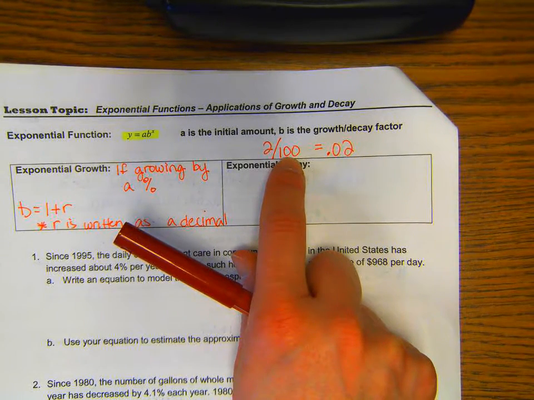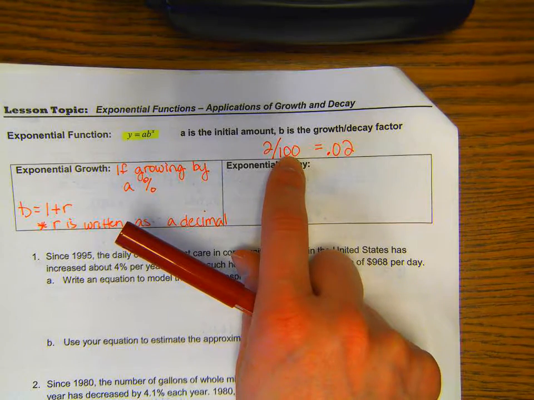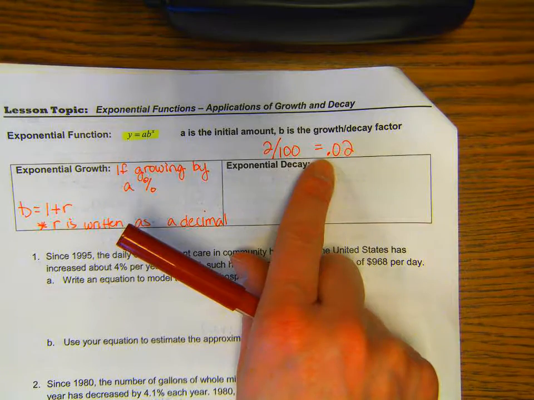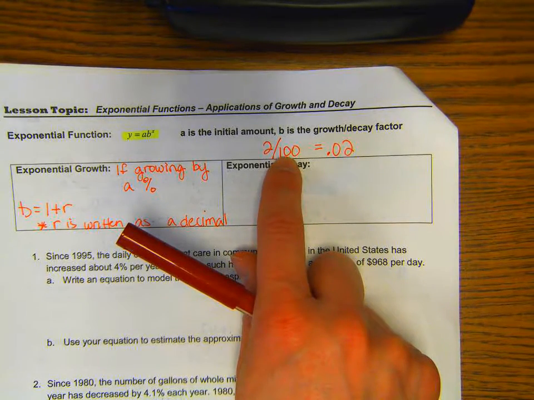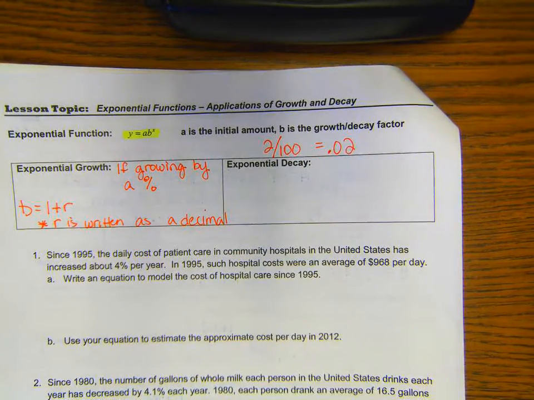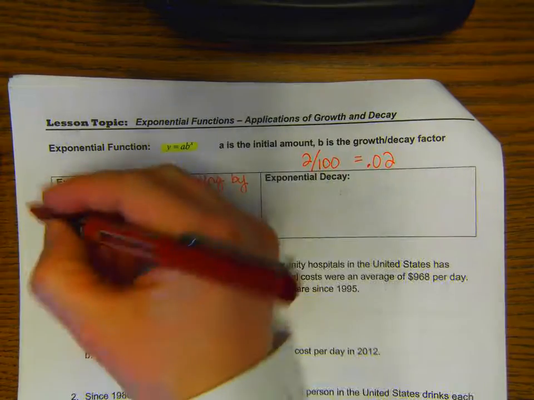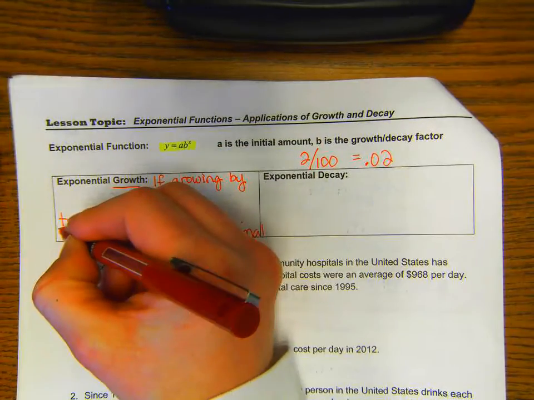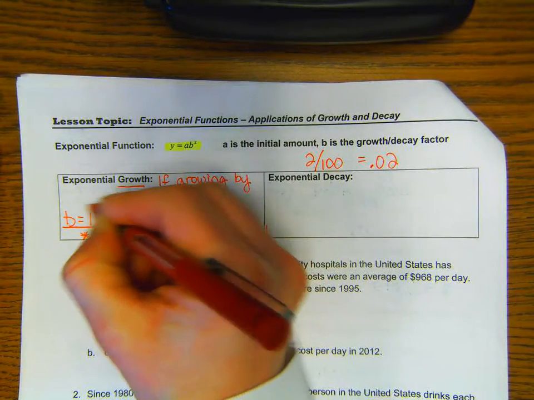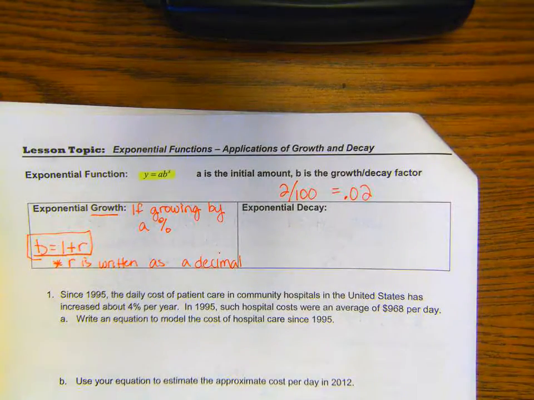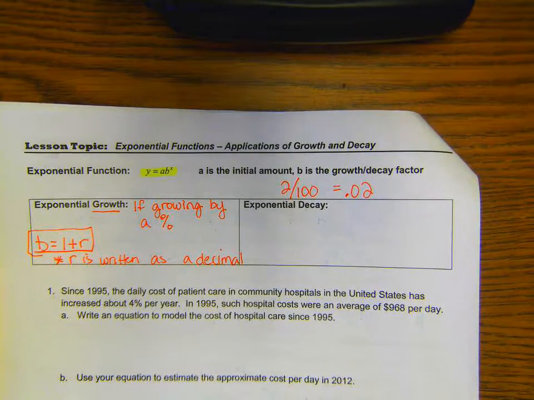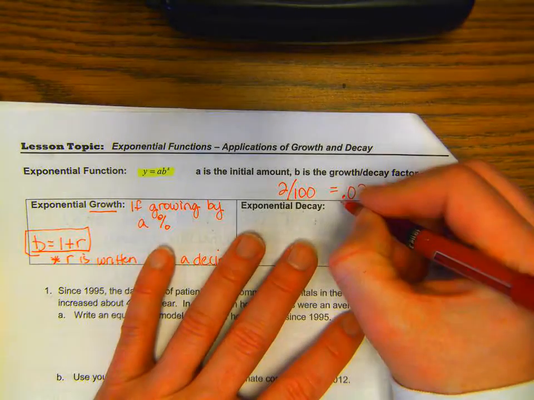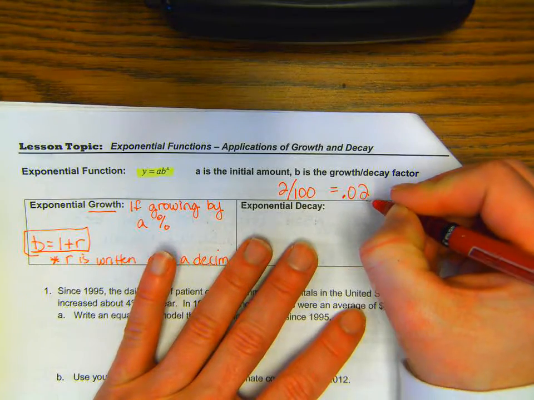So 25% is 25 out of 100, which is 0.25. Is that making sense? If I give you the percent, how could you convert it to a decimal? Move it to the left twice, or divide by 100 if you are ever unsure, okay? But make sure that if it's growth, we're going to do 1 plus R for B.